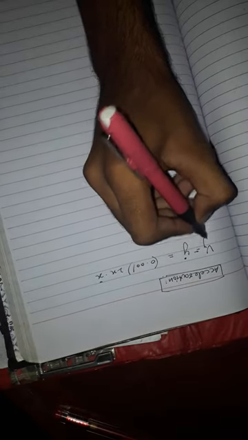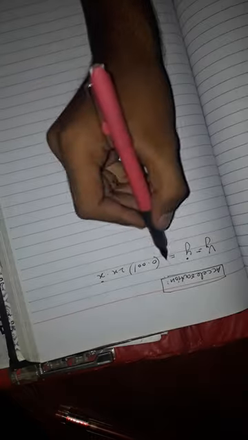2x ẋ. This is our velocity that we have just calculated in the y direction. Now if we again differentiate this one, then we get the acceleration in the y direction. So let's do this.